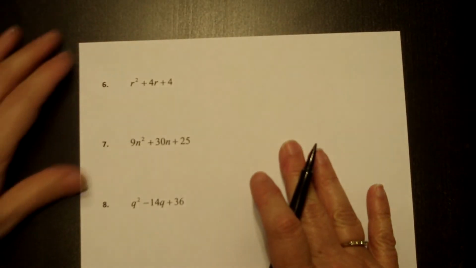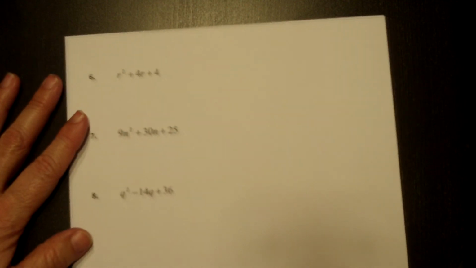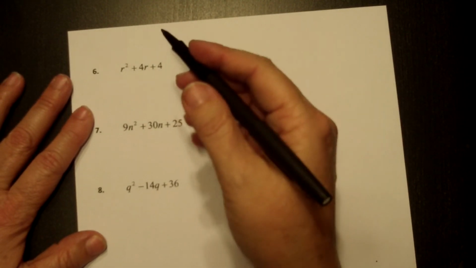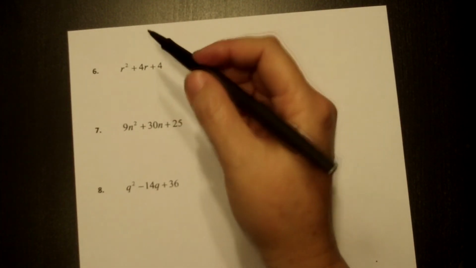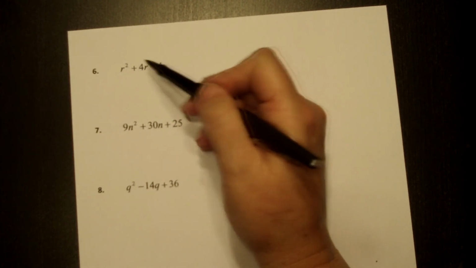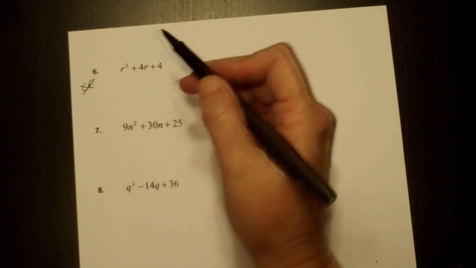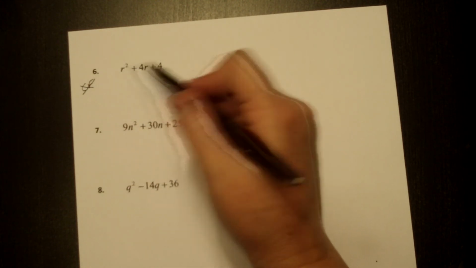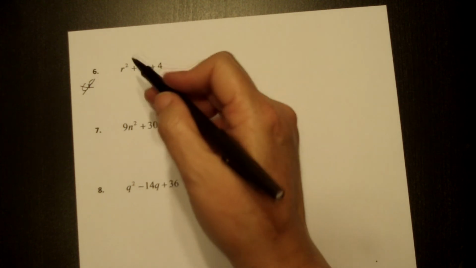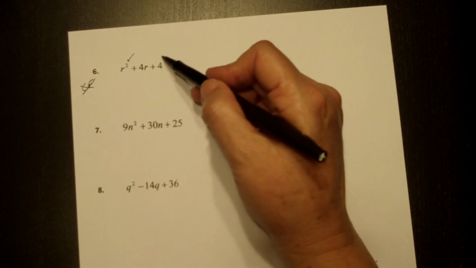Okay, let's look at number 6. Number 6 is r squared plus 4r plus 4. Okay, so the first thing that you're going to do is look for common factors. It almost has common factors. It's got 4's here, but not on the first one. So we don't have common factors. No numbers are common. We don't have r's in everything. So we're going to check and see if they're perfect squares. That would be a yes. The 4 is a yes.